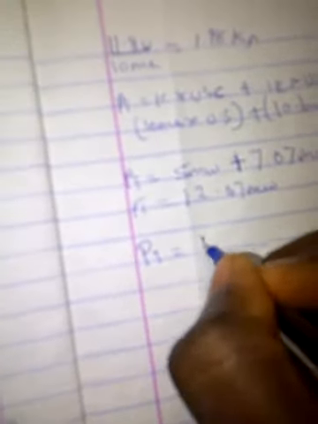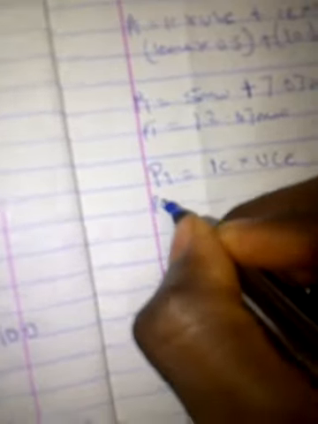Now in the case where you see P is equal to IC times VCE, let's calculate for that also. You see that this one is not right. So PT is equal to IC, remember, IC is 10 milliamp and VCE is 0.2 volts. Remember, 0.7 minus 0.5, which is VBE minus VBC, gives us 0.2.